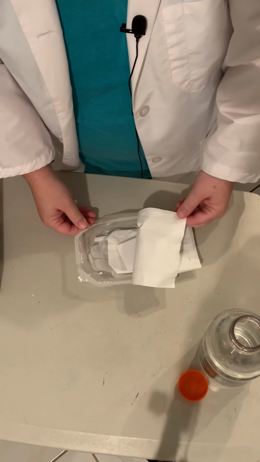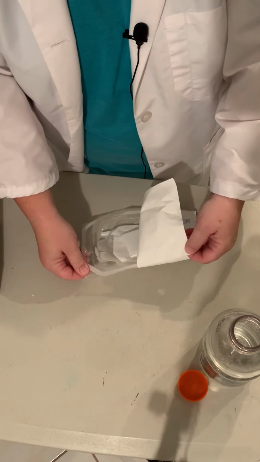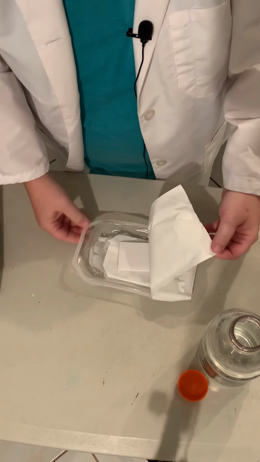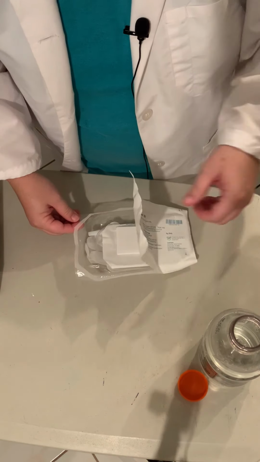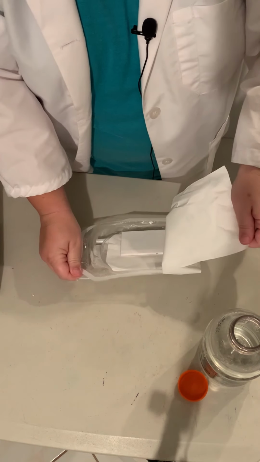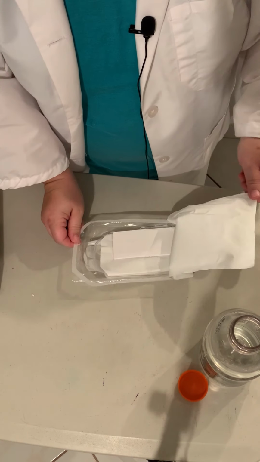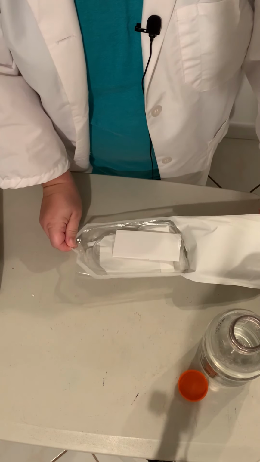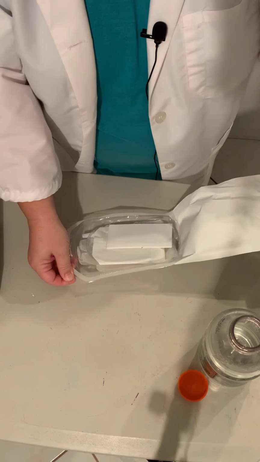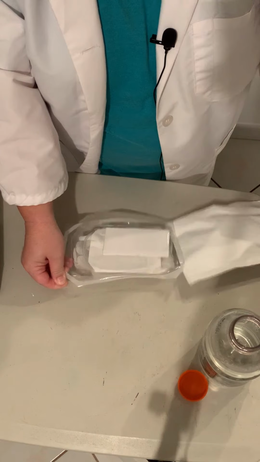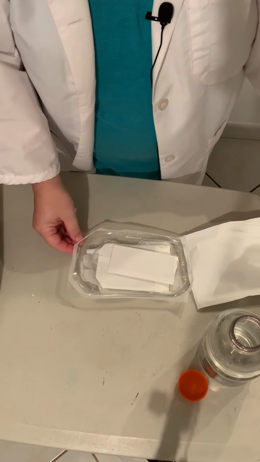And you want to make sure you don't touch the inside of this cover and you don't want to touch past that glued edge. And you don't want the supplies inside to touch past there either. If your supplies do shuffle around and touch, make sure you let the instructor know or go get a new kit because you want everything to be sterile. Oops. Okay, so we've got that open.